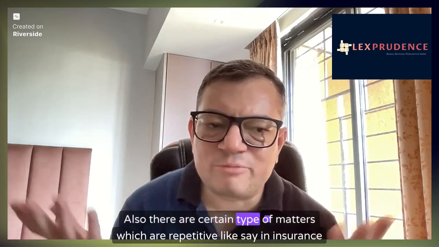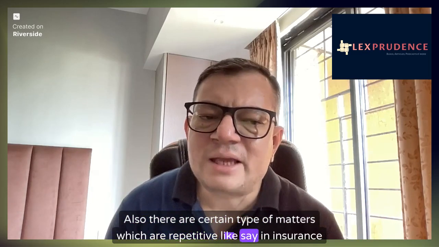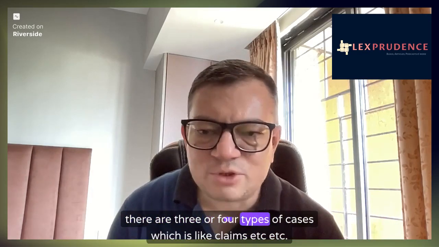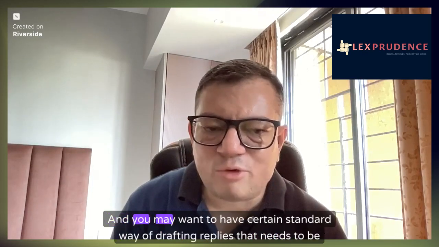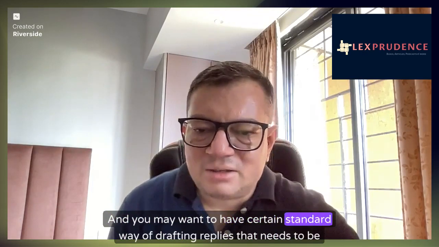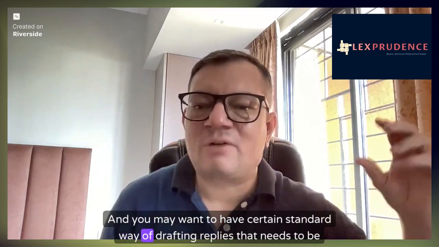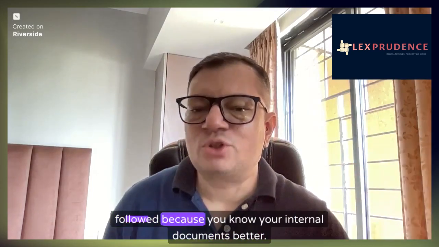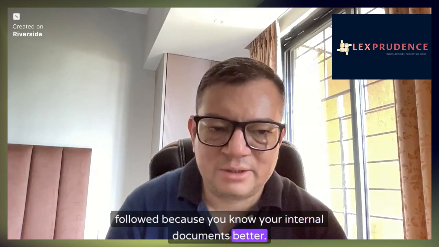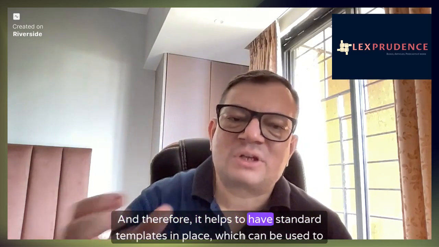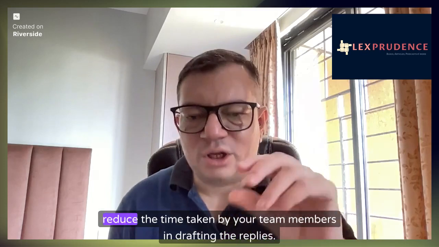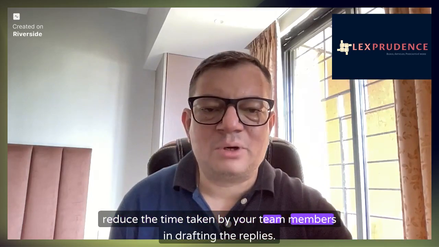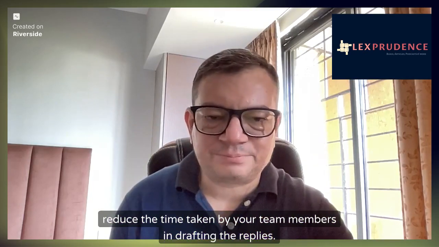Also, there are certain type of matters which are repetitive, like say in insurance, there are three or four types of cases, which is like claims, etc. And you may want to have certain standard way of drafting replies that needs to be followed because you know your internal documents better, and therefore it helps to have standard templates in place which can be used to reduce the time taken by your team members in drafting the replies.